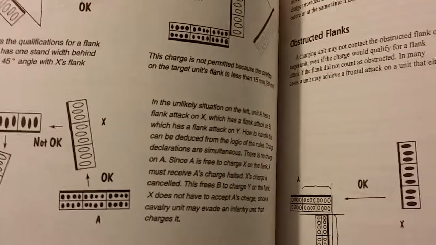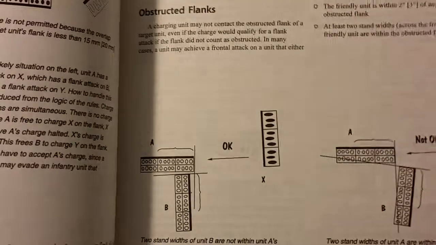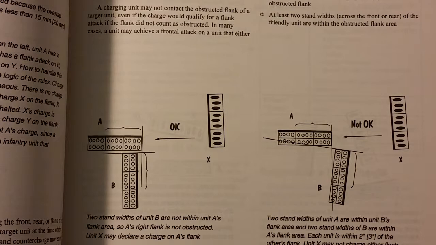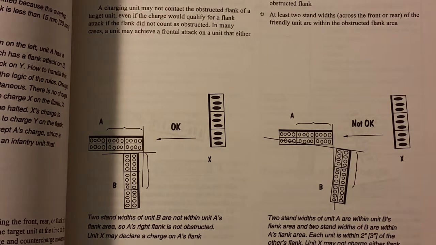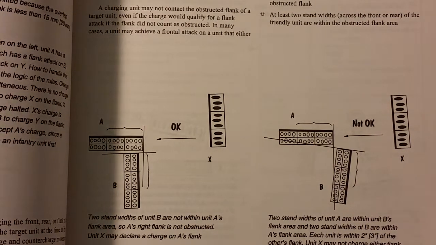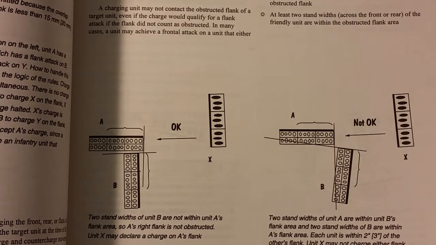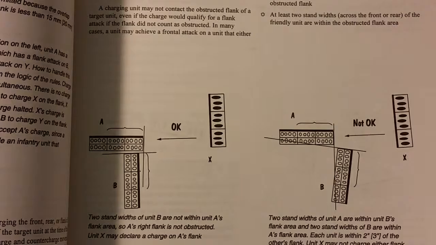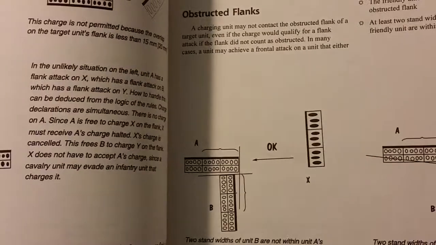So maybe it is a good rule set to begin with for someone starting out in a traditional miniatures rule set for ancient, Dark Ages, and medieval.